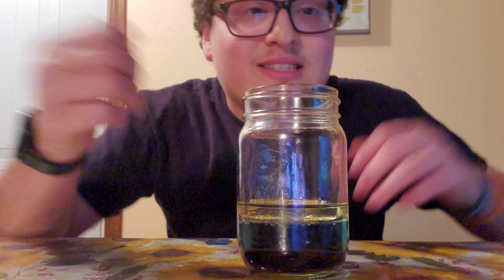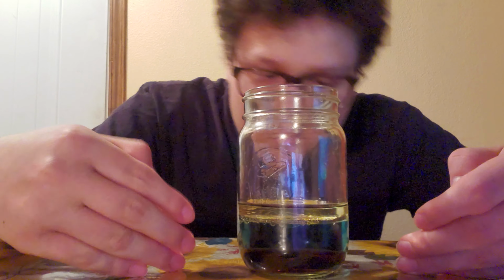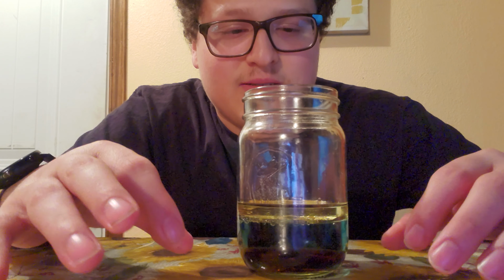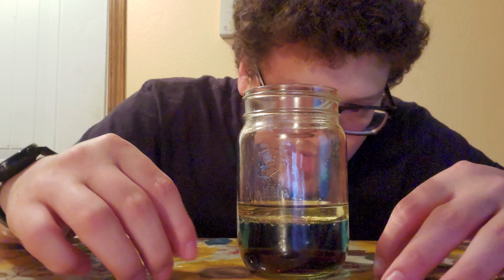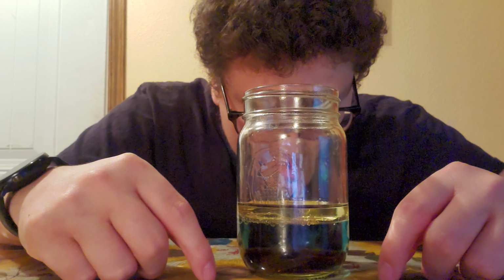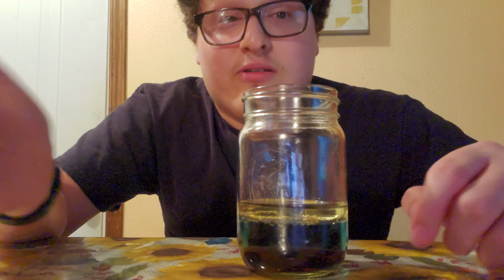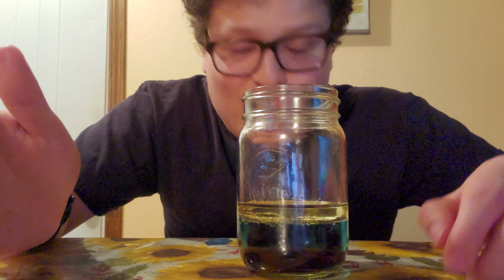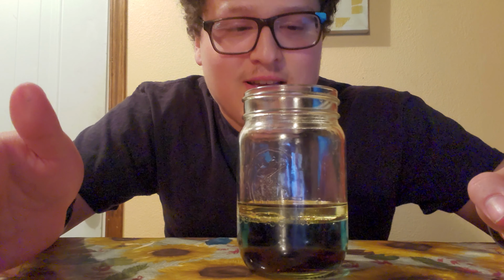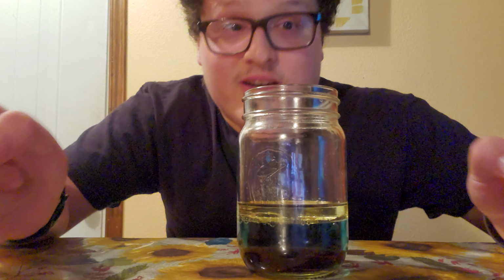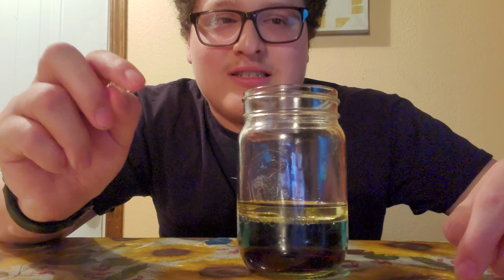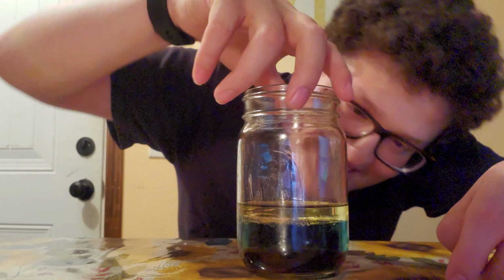So what this tells us is that the syrup is the most dense, followed by the water, and then followed by the cooking oil. So originally I thought that the water was going to be less dense, but it turns out that the cooking oil is actually less dense, which is pretty interesting.